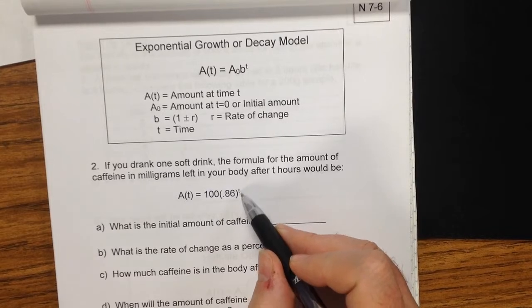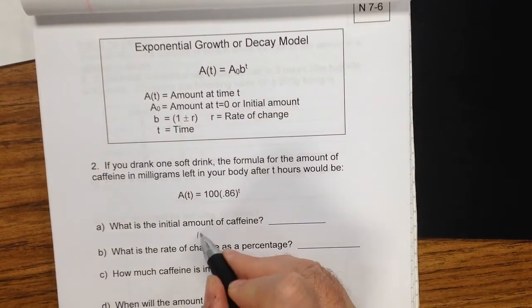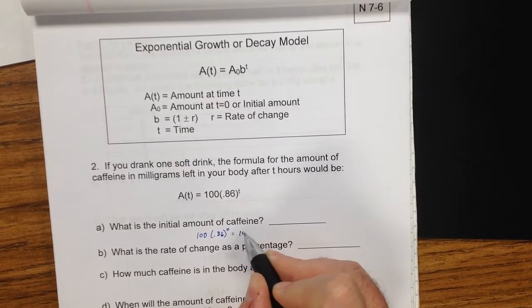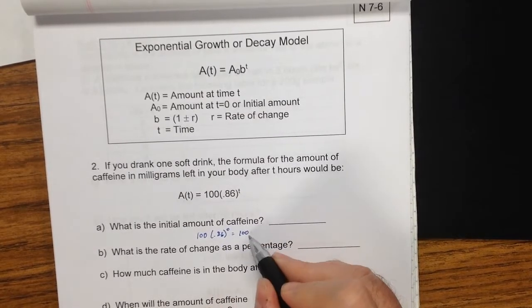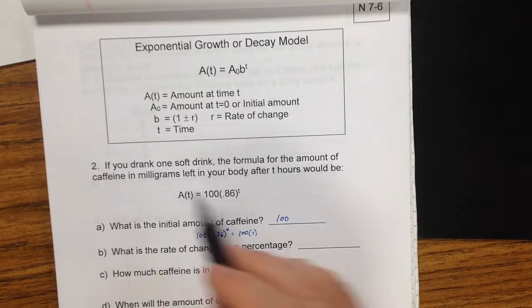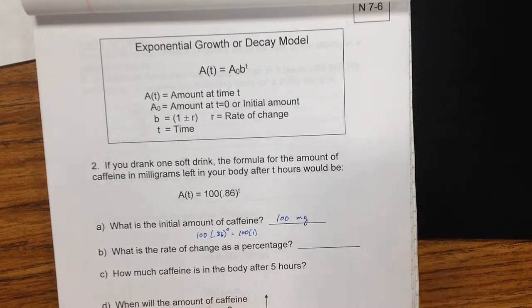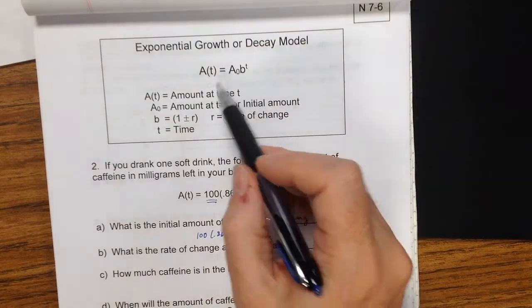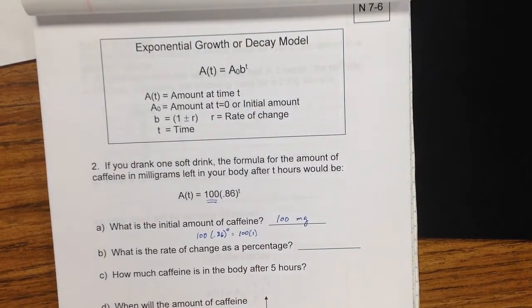So what's the initial amount of caffeine? Well, if I put in 0, 100 times 0.86 to the 0 power, anything to the 0 power, 0.86 to the 0 power is 1. 100 times 1, it's going to be 100, and we're talking about milligrams here. So 100 milligrams is what we started with, and that's also clear just from the formula itself. A sub 0 is 100.